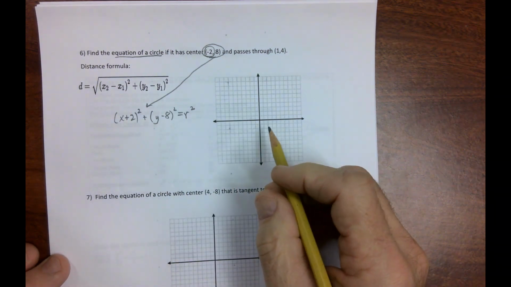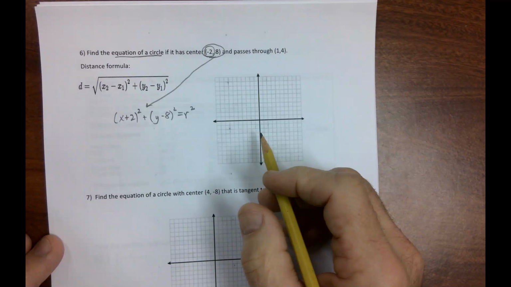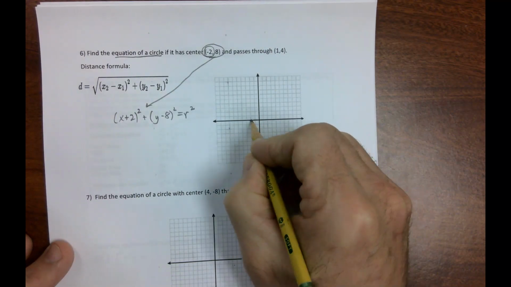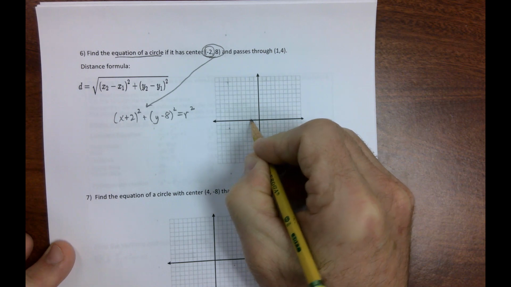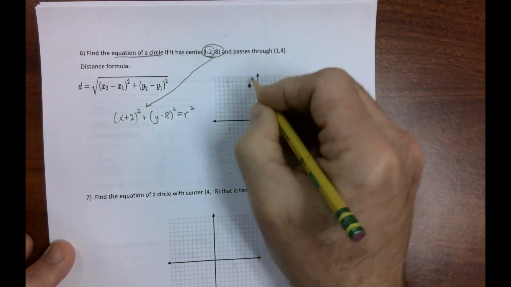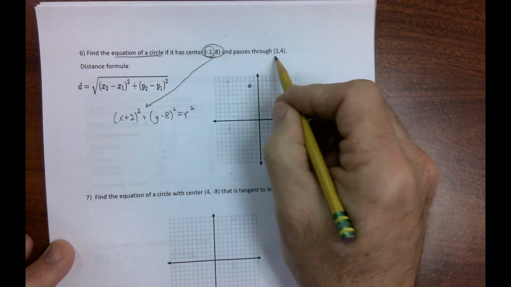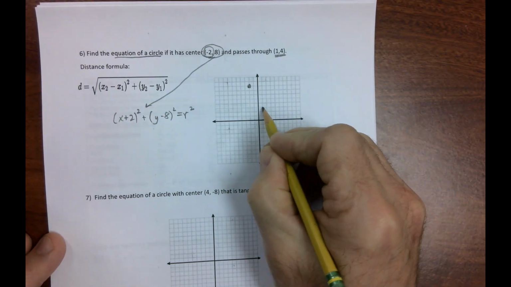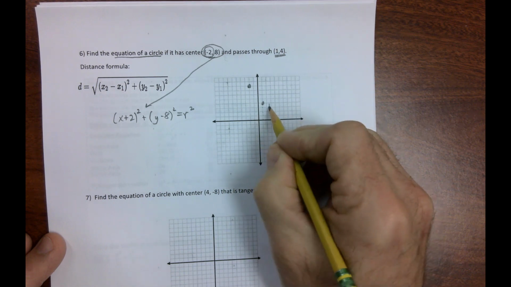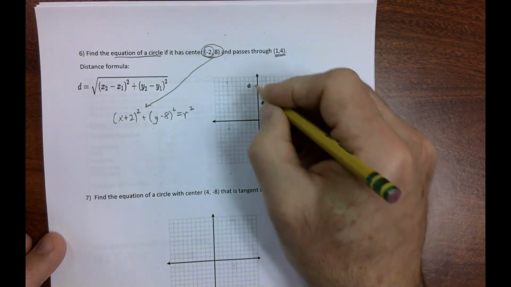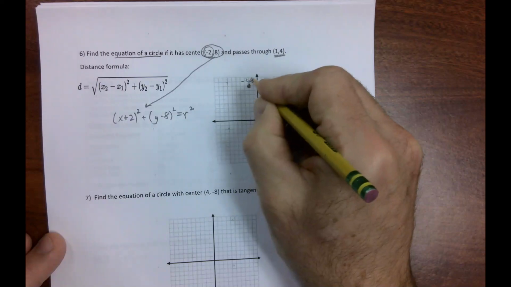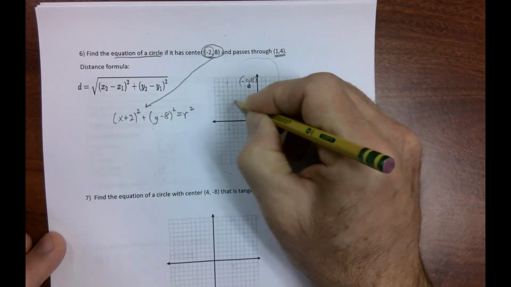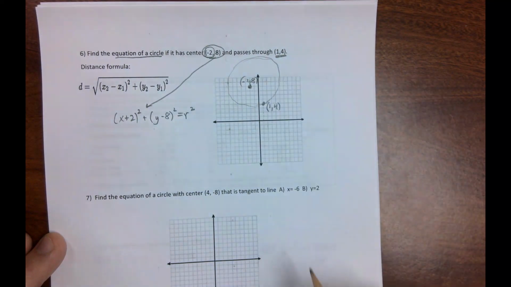Now look at this clue. So first of all, we know the center is negative 2, 8. So 1, 2, 8 would be right there. So there's my negative 2, 8, but it passes through 1, 4. 1, 1, 2, 3, 4. So there's 1, 4. And there's my center, negative 2, 8. So that means the circle looks something like this. I know that's not great, but you get the idea.